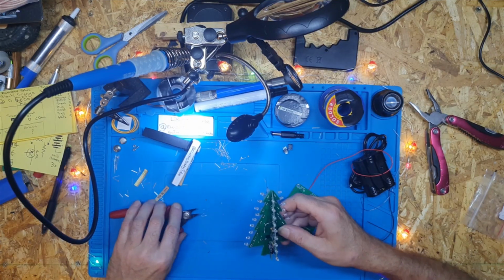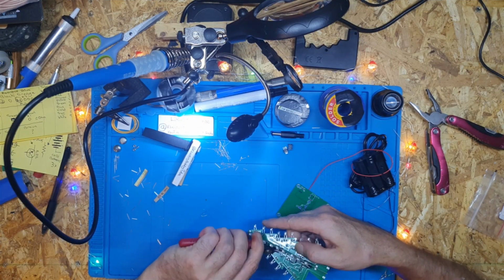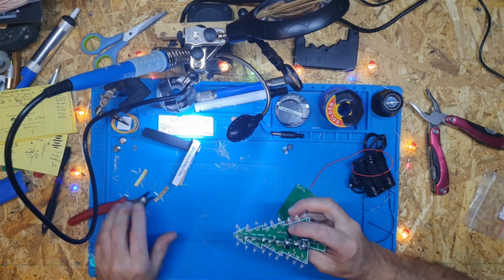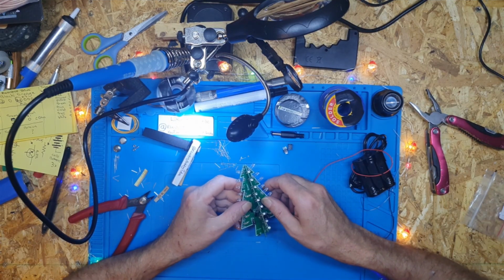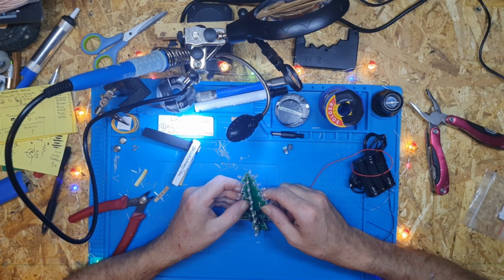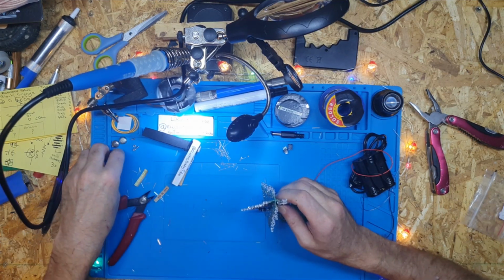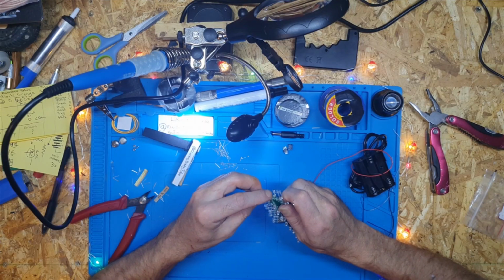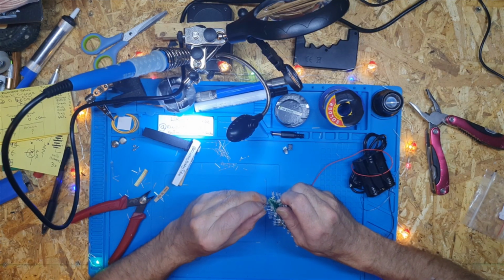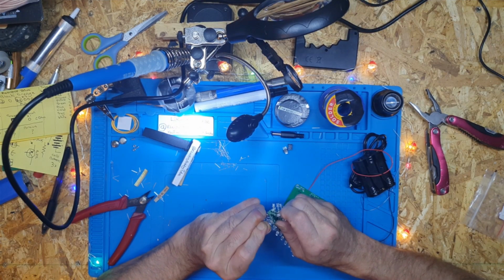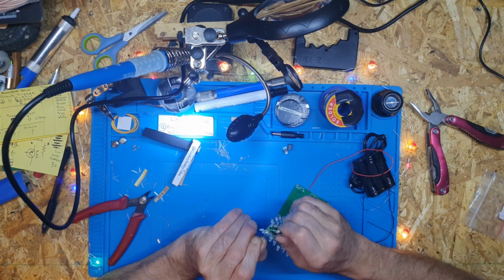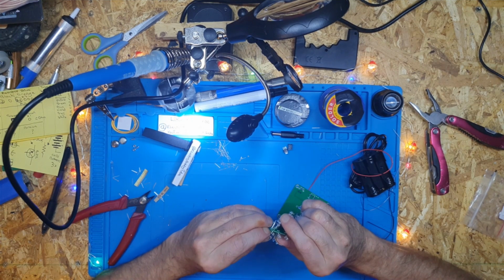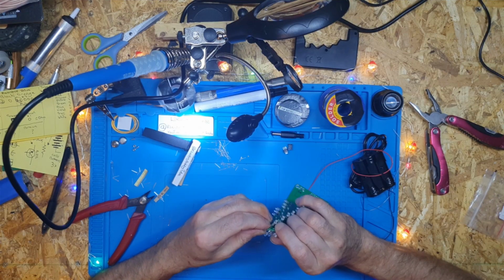Make sure we cut the excess off so we don't short anything out. Now, does this have... It does, it's just one LED. It's not 4. We could get 2 in there, I suppose. There we go.